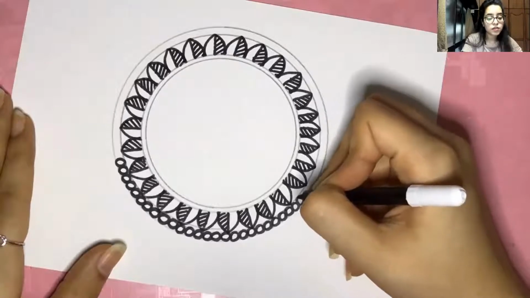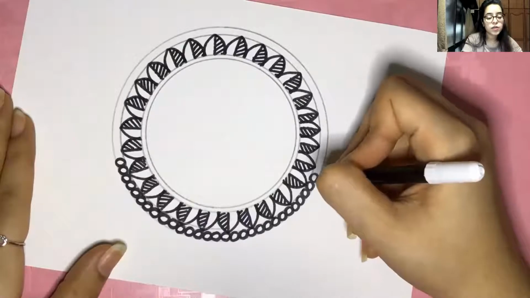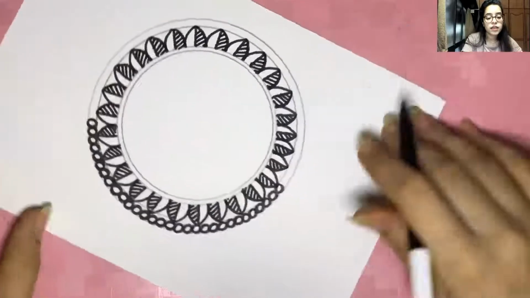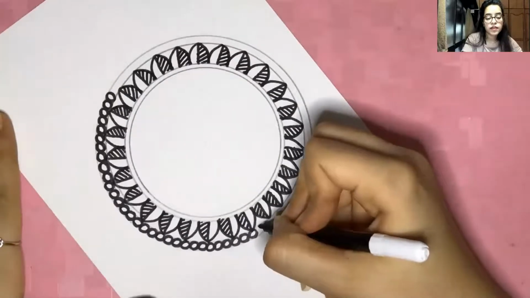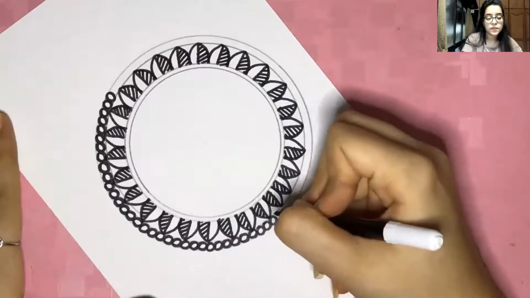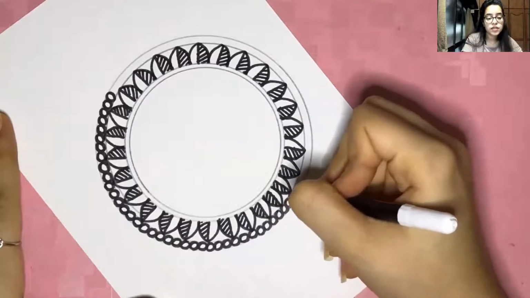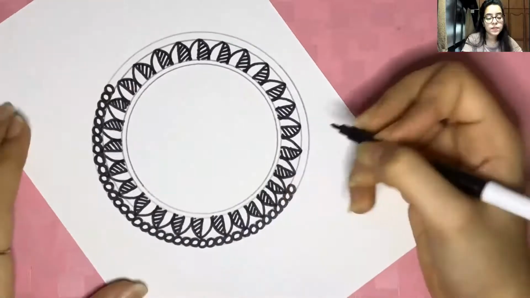And again, a quick reminder to keep rotating your sheet so that you have tidy artworks. Filling it up with tiny circles at this end.